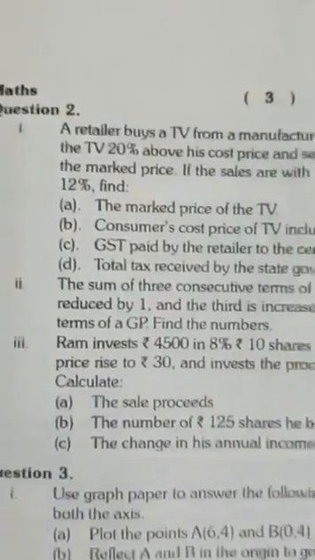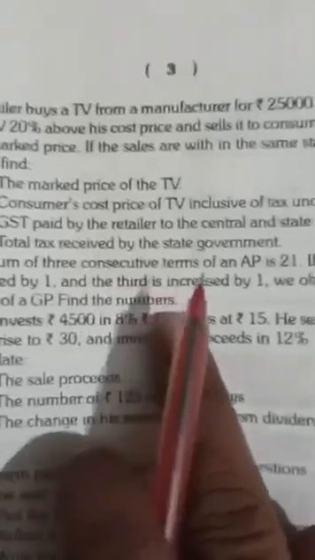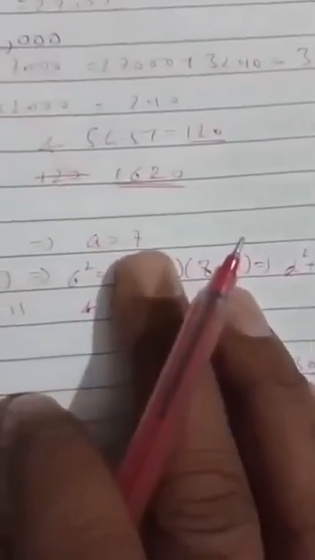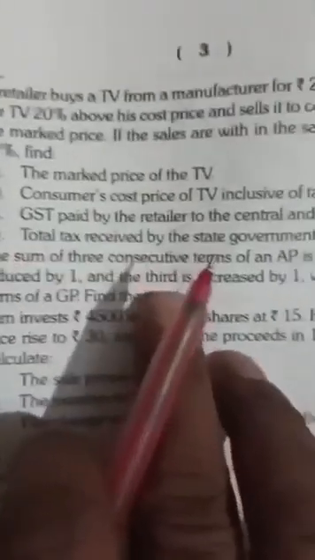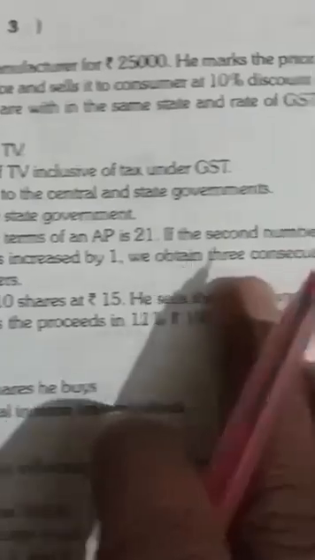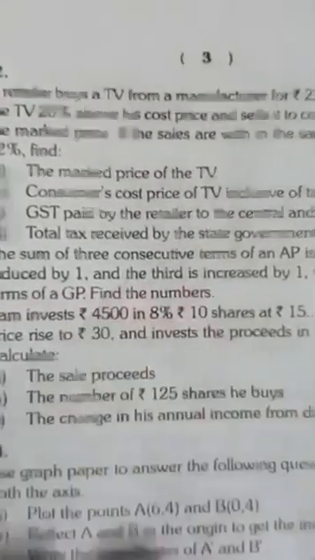Okay, now come to the second part of this question. Here we have: the sum of three consecutive terms of an AP is 21. So I had taken the terms as A minus D, A and A plus D. So when we add, it should be 21. So from here we get A as 7. Now, if the second number is reduced by 1 and the third is increased by 1, we obtain three consecutive terms of a GP. Find the numbers.